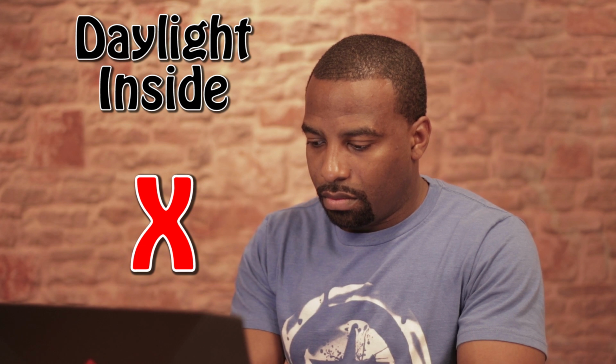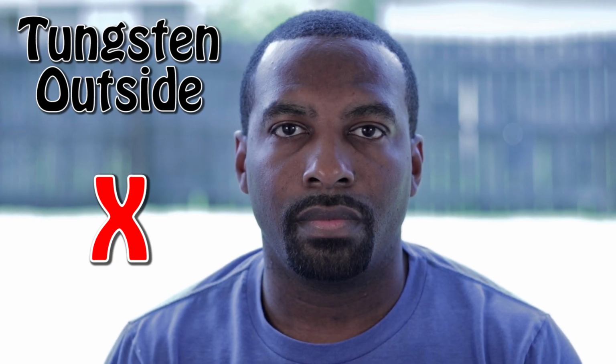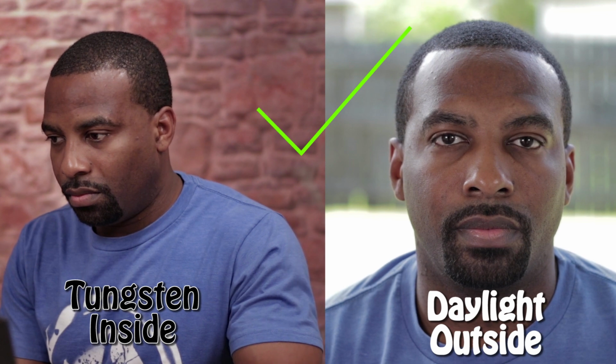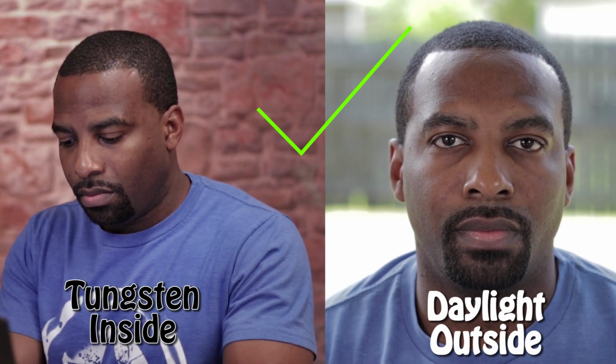Because if you try to shoot daylight on the inside, you're gonna get more of a warmer footage. It's gonna have like this little orange tint on it. And if you try to shoot tungsten on the outside, you're gonna get cooler footage, which means it's gonna have like this light blue tint to it. So you wanna make sure that you get the proper white balance so you can get closest to the original colors as possible. But sometimes choosing your white balance can be a little tricky.